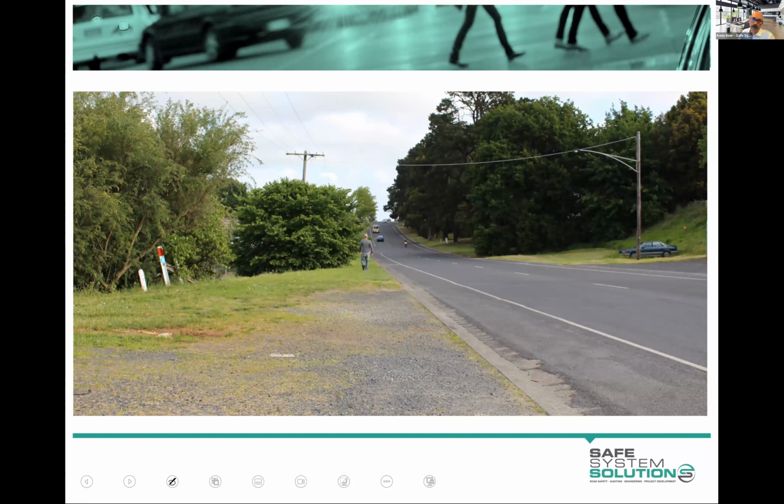The other thing when we think about pedestrians, and this goes wider than just pedestrians, is that sometimes you've got to audit and look at what's not there, not what is there. Take for example this one, the pedestrians walking on the grass.